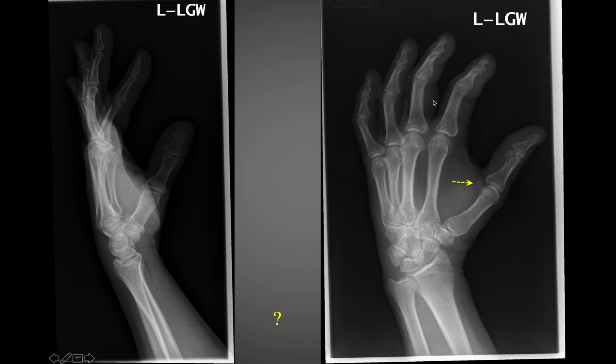So take a moment and look at the yellow arrow in this radiograph and think for a moment if you can come up with what that structure is. So it turns out that this is a totally normal occurrence. This is a sesamoid bone situated right at the base of the thumb, at the head of the first metacarpal.